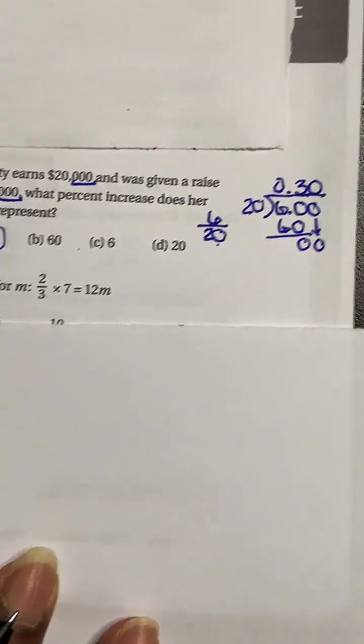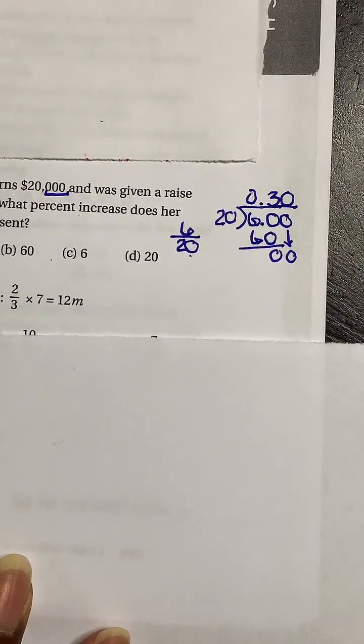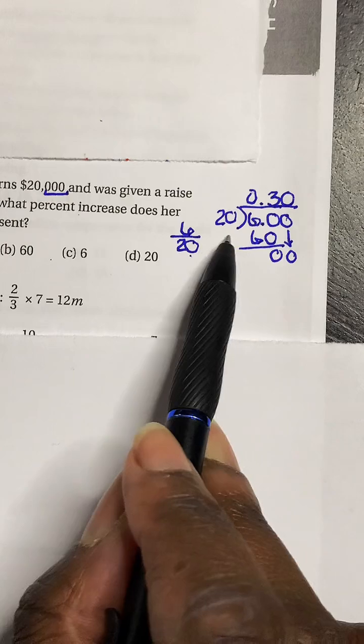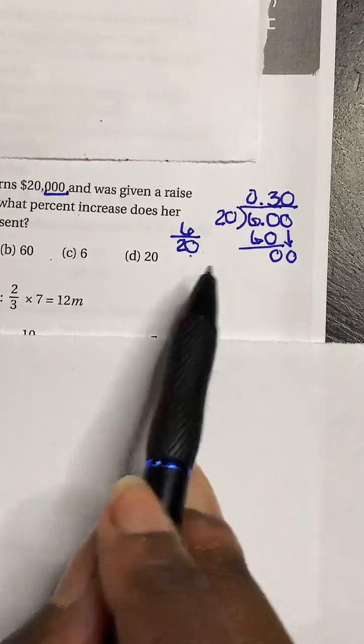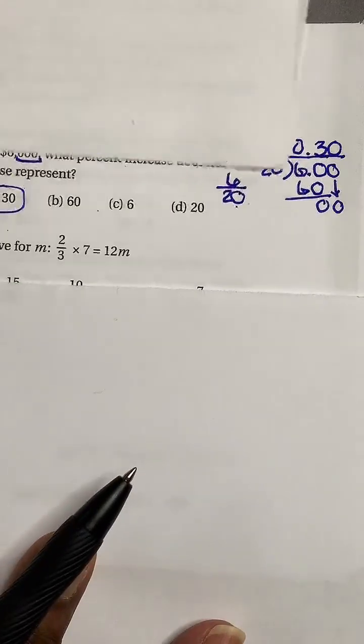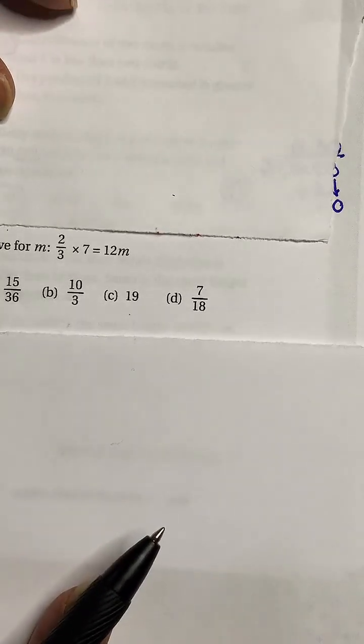Even if I added all those extra zeros, it's just going to make things so much bigger. But if you have the 6,000 over the 20,000, you have 3 sets of zeros that you can cancel out, which will give you your 6 over 20. Okay, all right, let's take a look at this one.